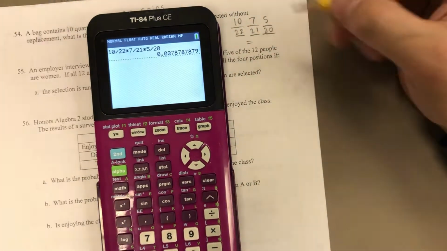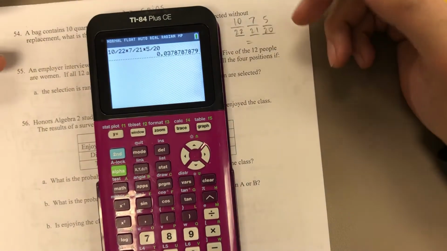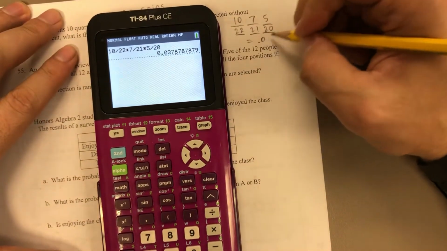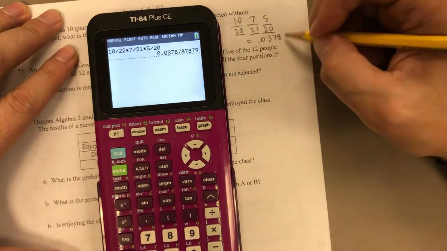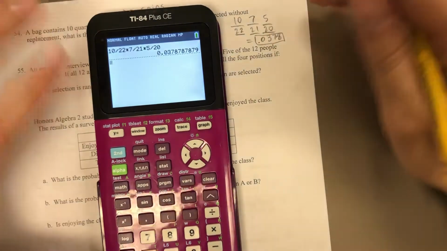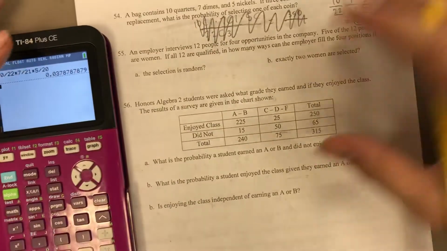But I'm just assuming that this is as simple as it gets and not overcomplicating it, and that's all that it's looking for. So 0.0378787, blah, blah, blah. So that'll be our probability right there. Gosh, much ado about nothing, right?